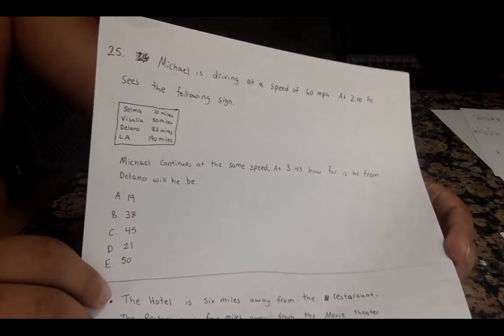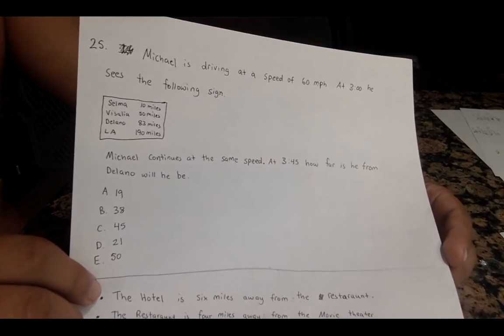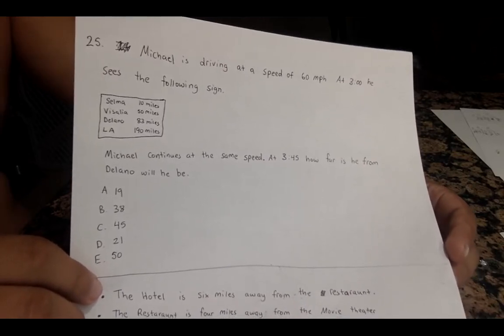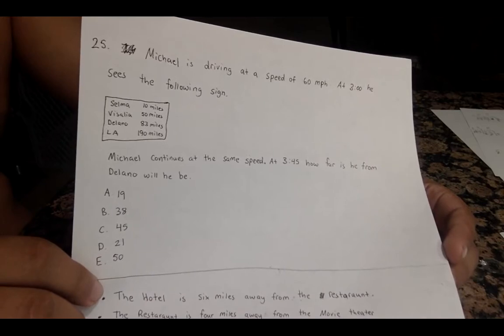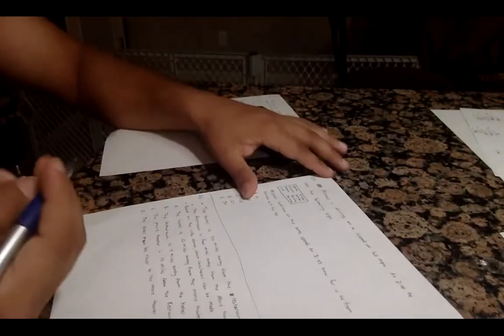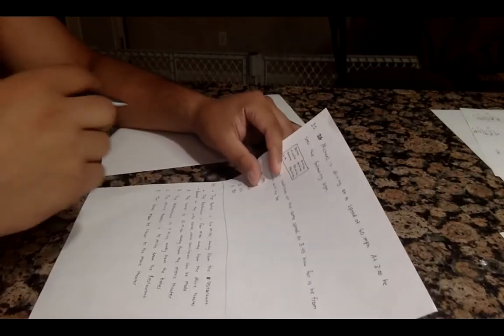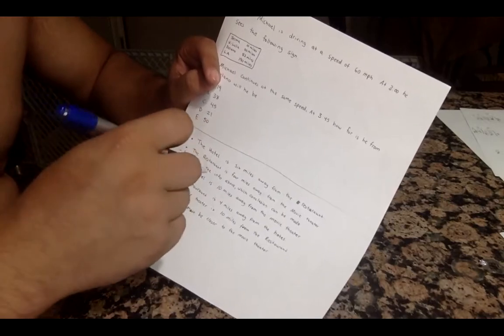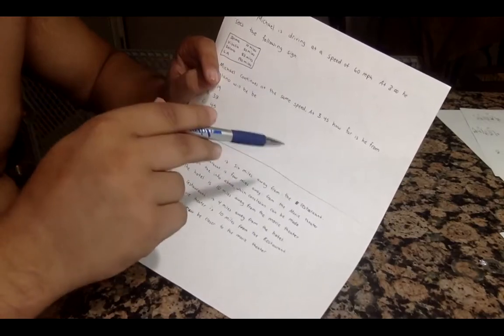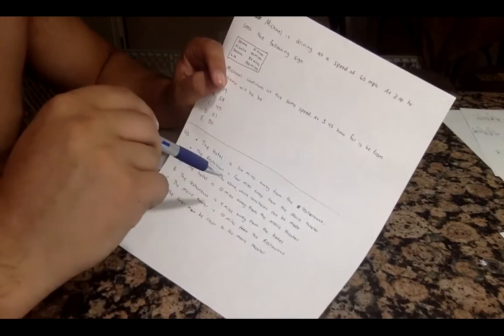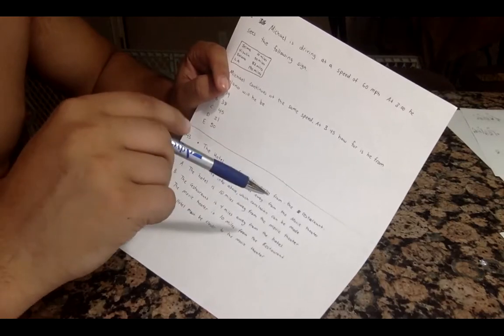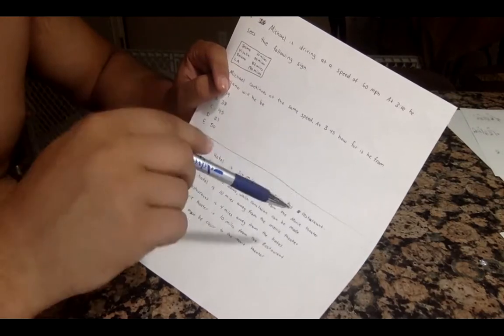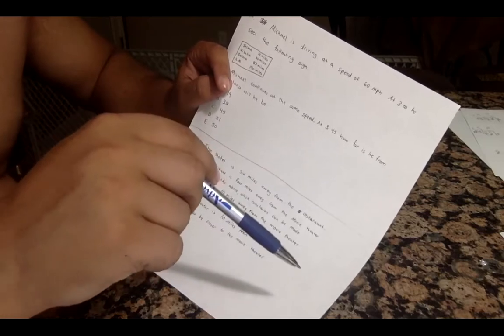And so, if he goes 60 miles per hour, there are 60 minutes in an hour. Okay, 60 minutes in an hour, obviously. And so he's basically traveling 1 mile per minute. He's going 1 mile per minute, so that once he reaches 60 miles, it'll be in a full hour.